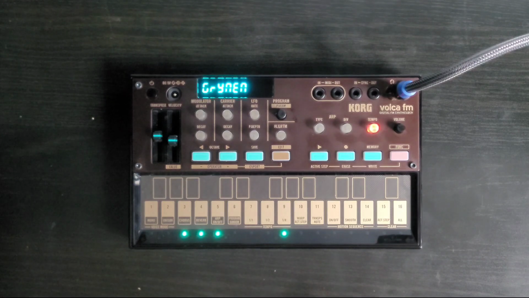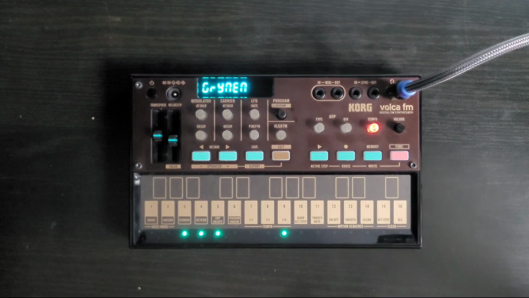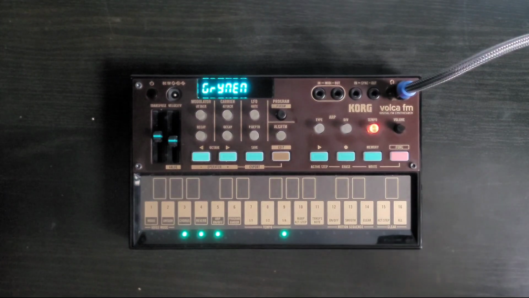Okay, so this is a quick tutorial on how to easily access the deep editing menu on the Korg Volca FM. Obviously, one of the main criticisms of this synth is that you have to dive really deep in the menu to do that. And I say that's not really true unless you want to access all the parameters at once, which isn't realistic for an FM synth, especially one of this size.